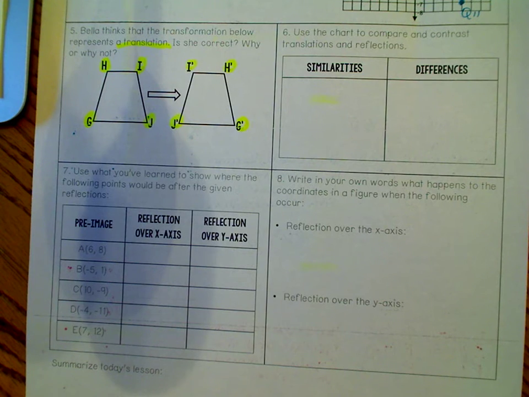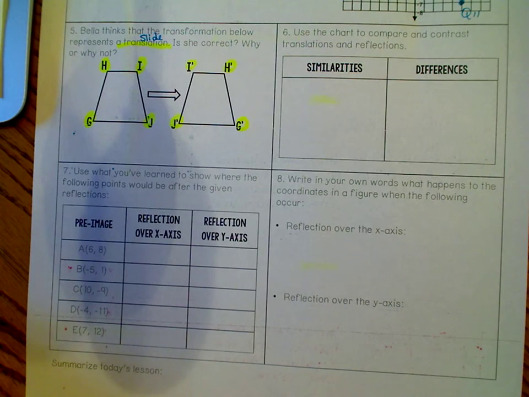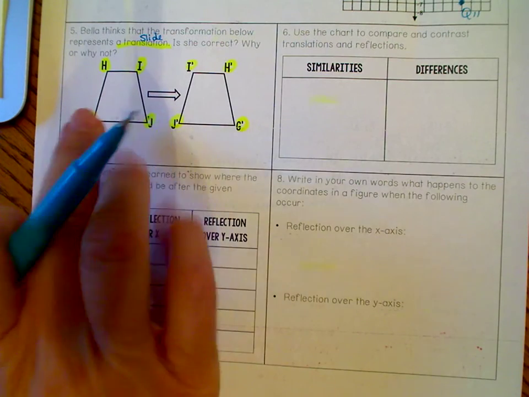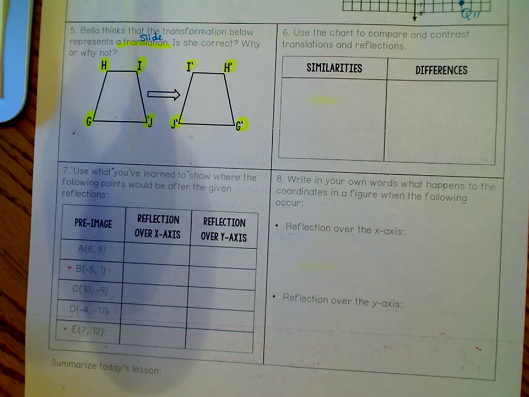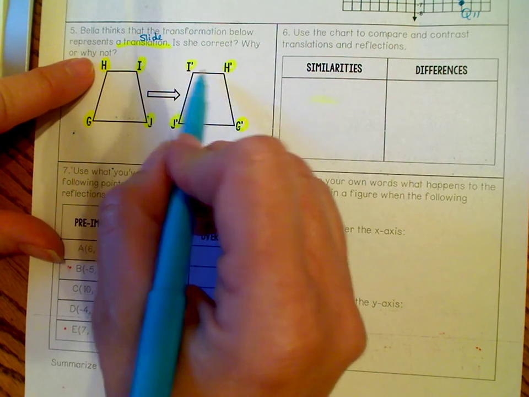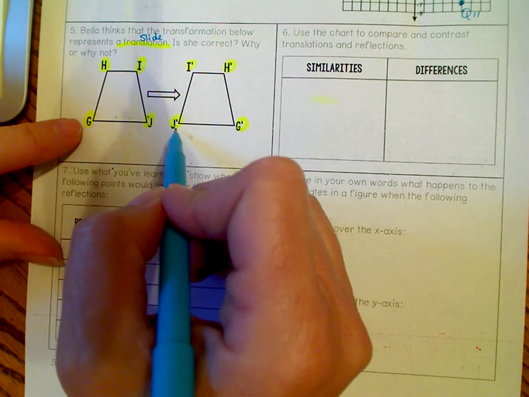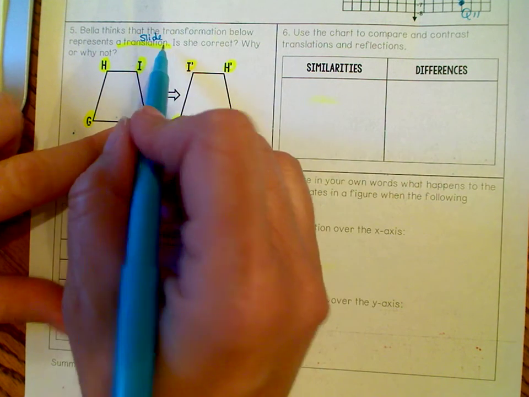Because it's slides, this means I slide and did that slide over. If I took this image and slid it over here, did everything stay the same? No, it didn't. It can't be a translation because the orientation of the vertices changed. So if it was a slide, H would have been here, I would have been there. G, G, J, J. So it's not a slide.